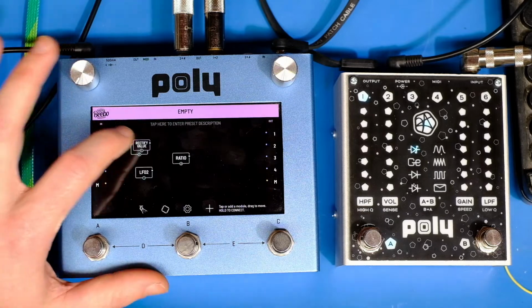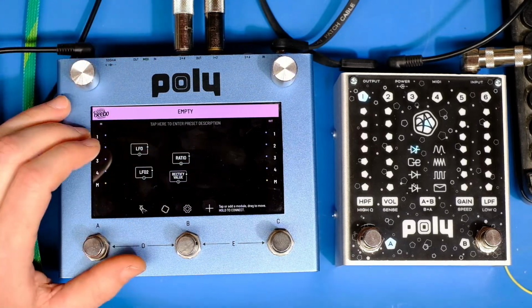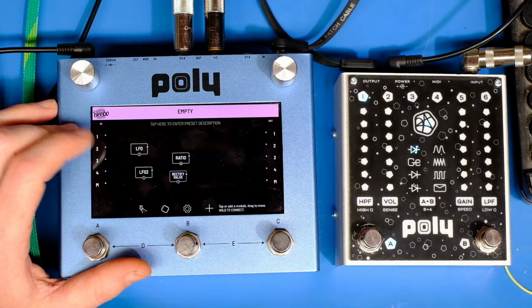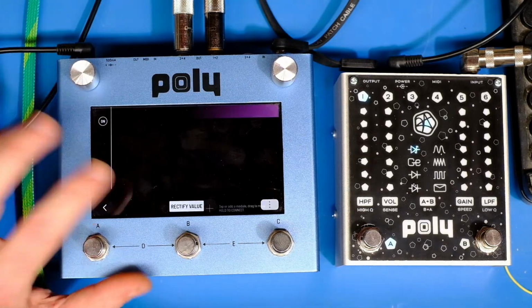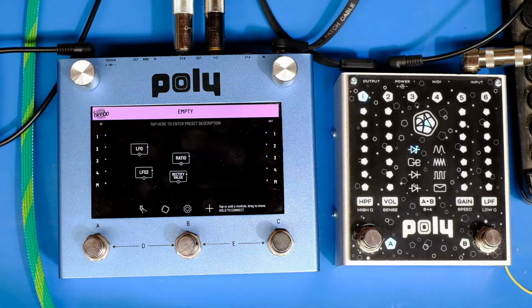Rectify. What on earth does rectify do? It rectifies a value. It's got no controls. There aren't any. It just does. Absolute value is the mathematical word for this.